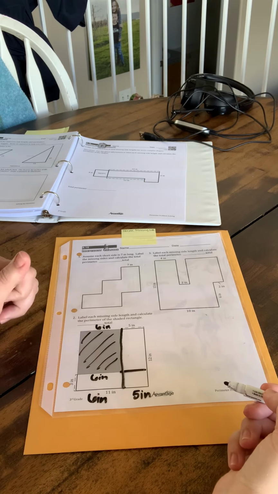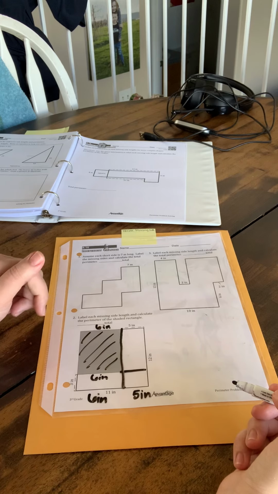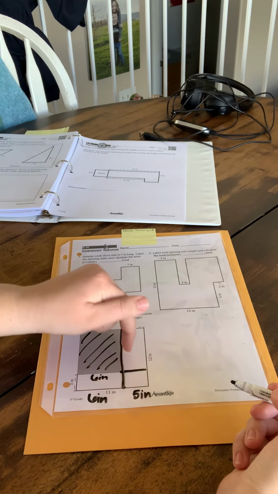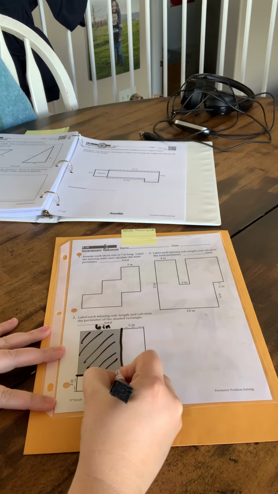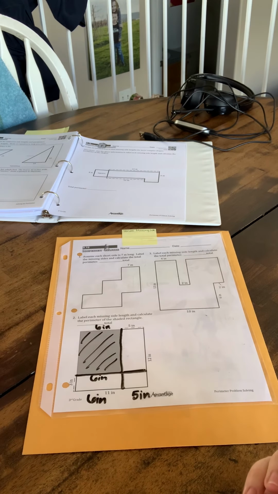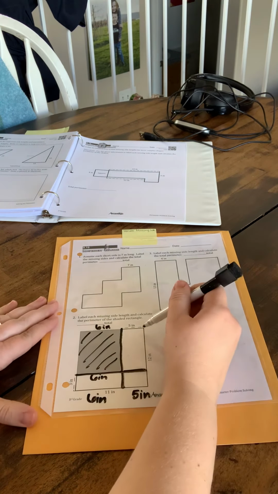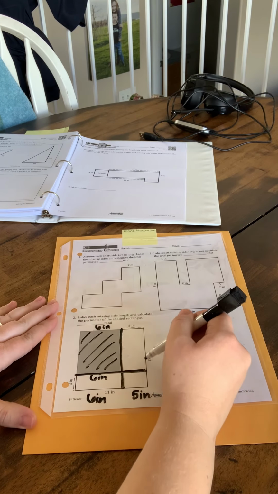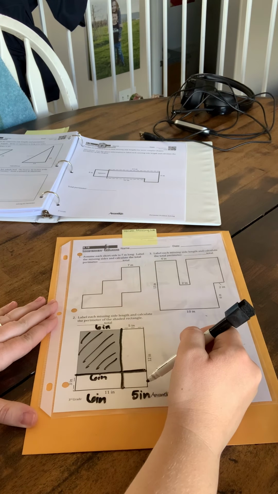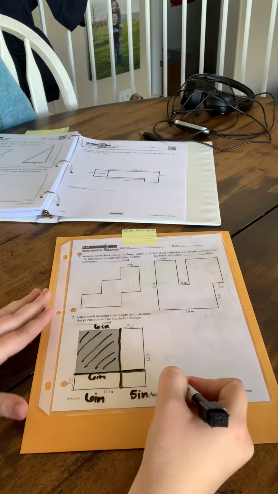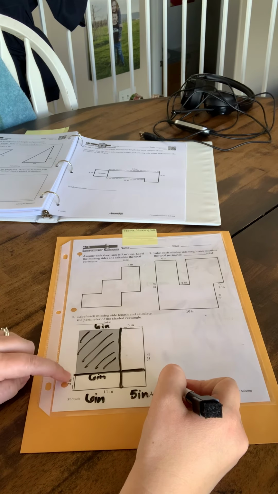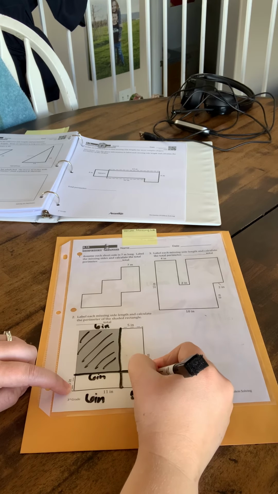So I figured out 2 side lengths. I just need to figure out these up and down sides. That's where this cut is going to come in. I know that this entire length right here is 12 inches, but I'm going to cut off that bottom part. They tell me that this is 3 inches.